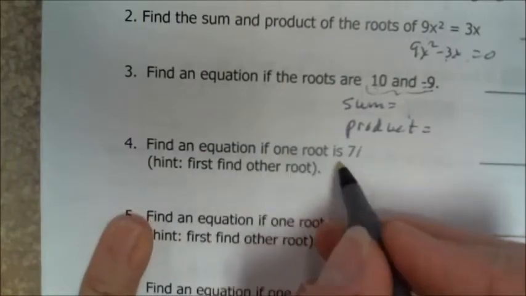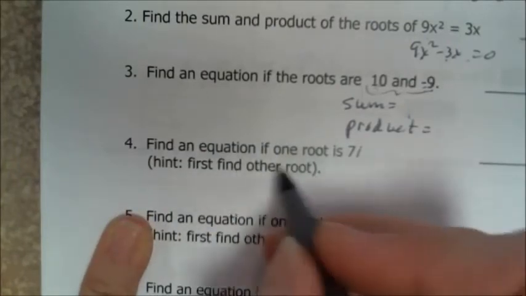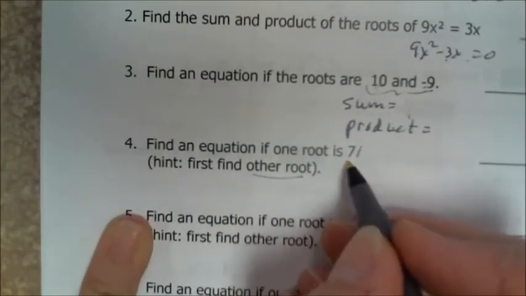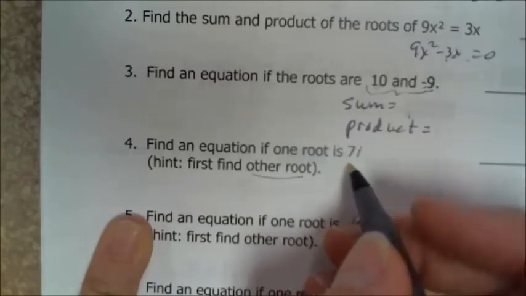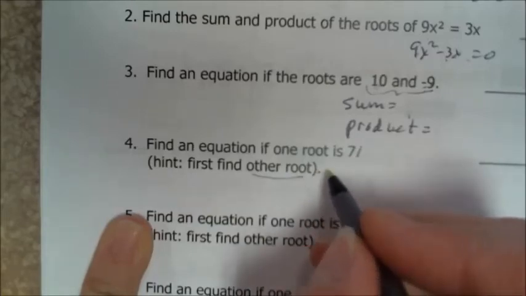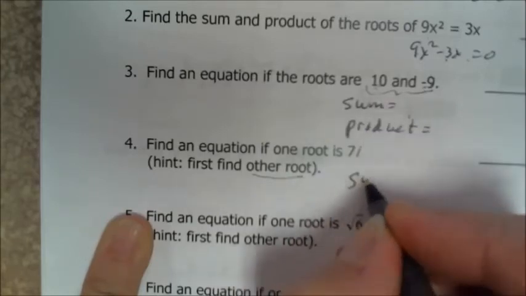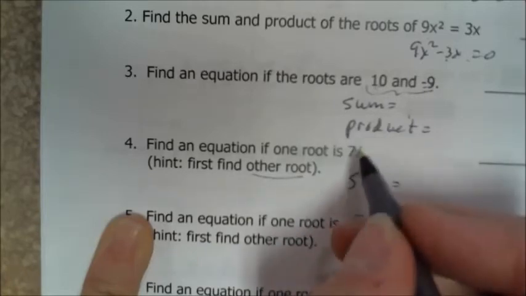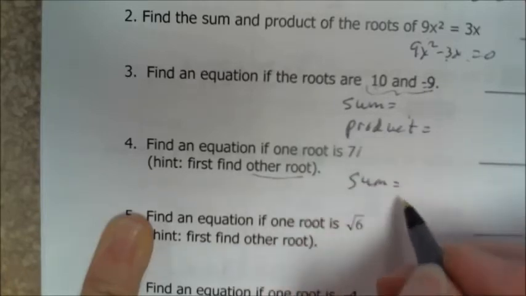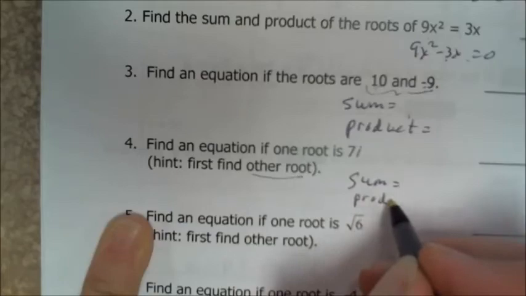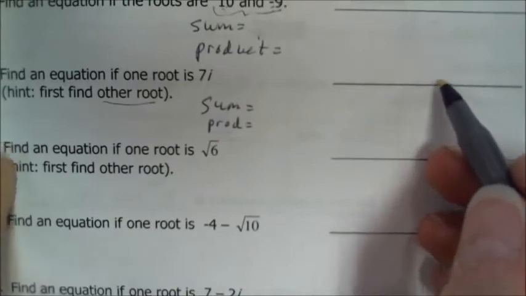Okay, if one of the roots is 7i, you know the other root has to be the conjugate, which is negative 7i. So the other root being negative 7i, when you add them together, 7i plus negative 7i, you'll write that down as the sum. The product is 7i times negative 7i. So you're going to write what the product is, and then you're going to fill in just like you did up here for writing the equation with those roots.